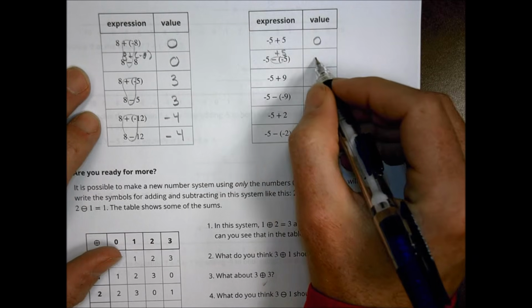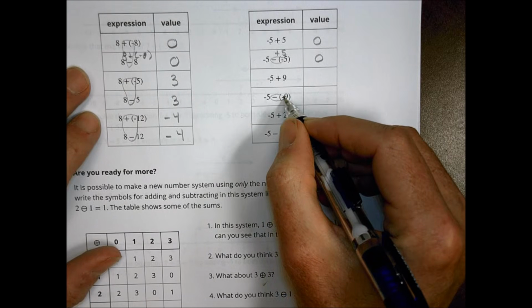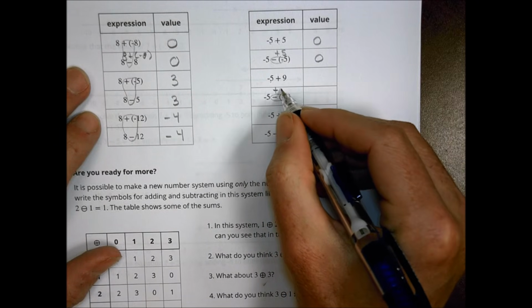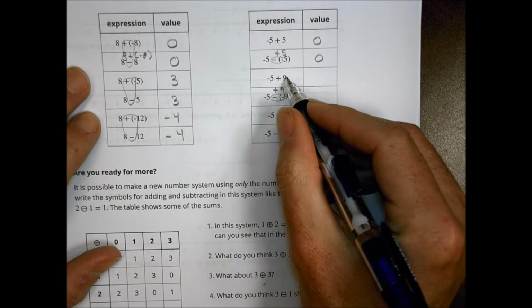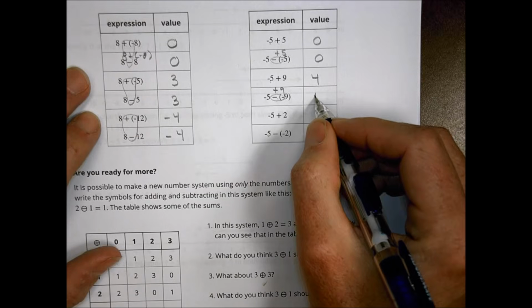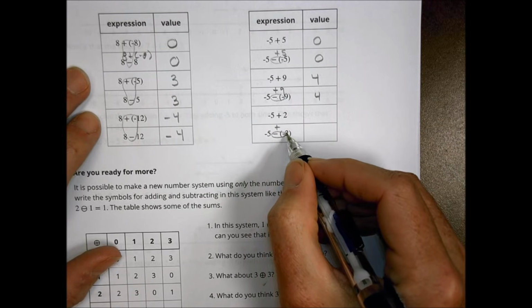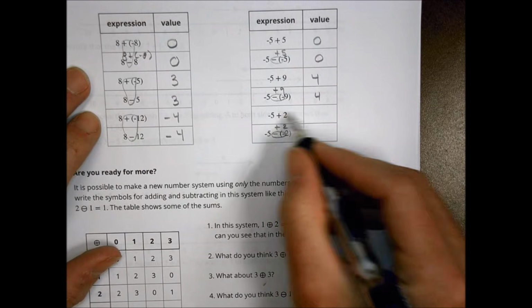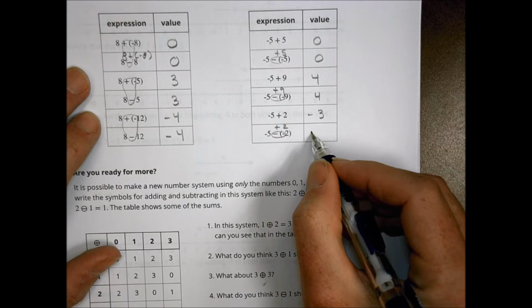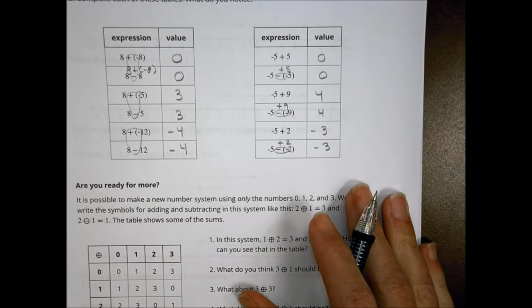So it matches there. Negative 5 plus 9, well, again, subtracting is the same as adding the opposite. So negative 5 plus 9 is the same as negative 5 minus a minus 9, so we have a positive 4. And then again, it's the same as adding the opposite. The opposite of negative 2 is positive 2, so negative 5 plus 2 is negative 3. Okay, and that's what we do for those ones right there.